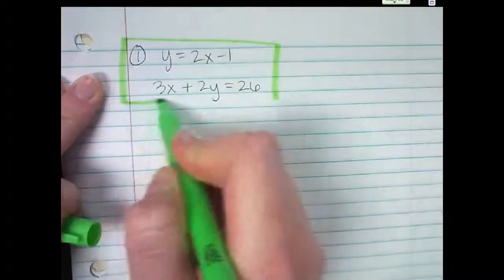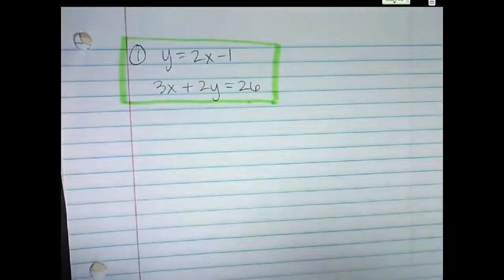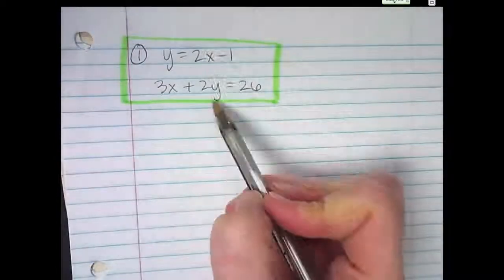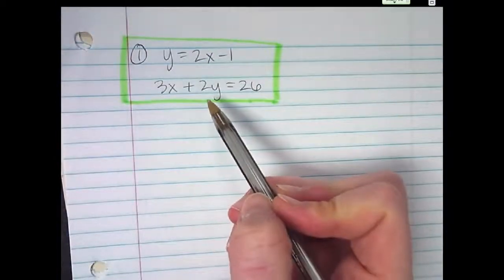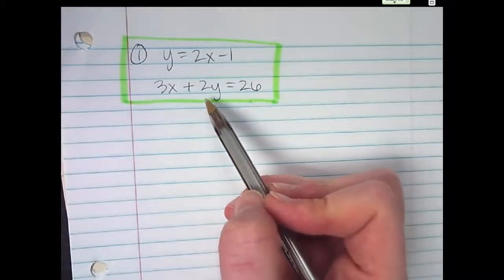So on your test, which is not till next Friday, it'll say solve by substitution, solve by elimination. So make sure you know which one is which. This is substitution. I have seen people mix up the two. So substitution, I am substituting a whole equation into the other one. Tomorrow's elimination, you'll be able to tell the difference once we do tomorrow.